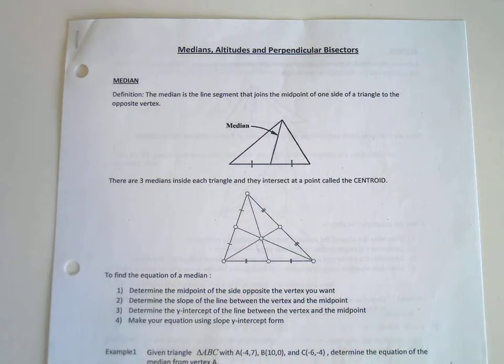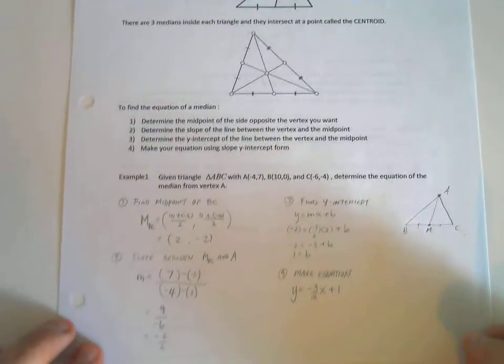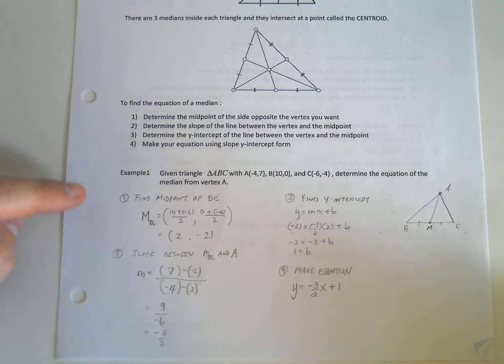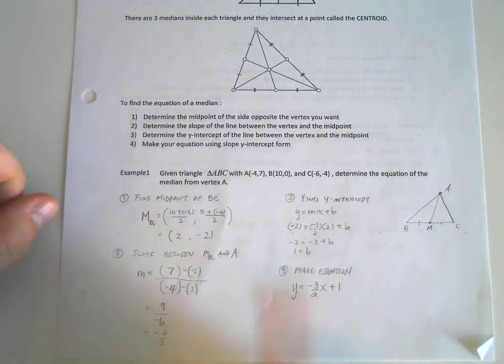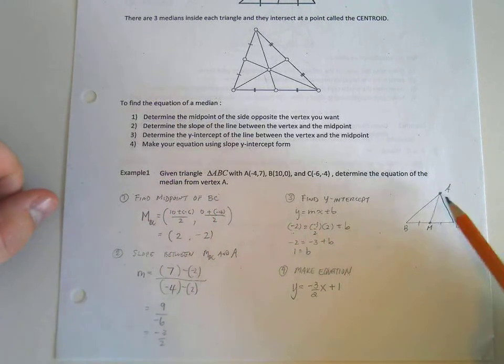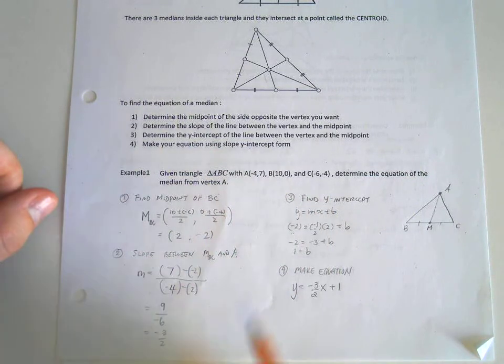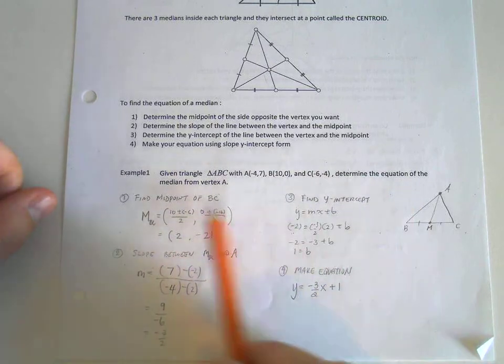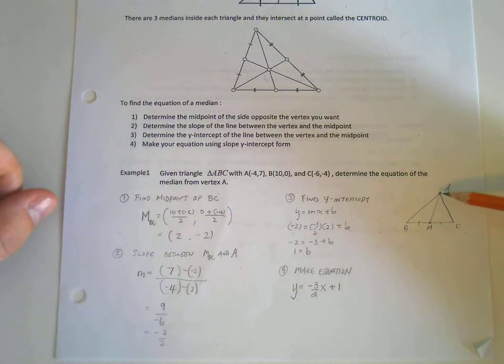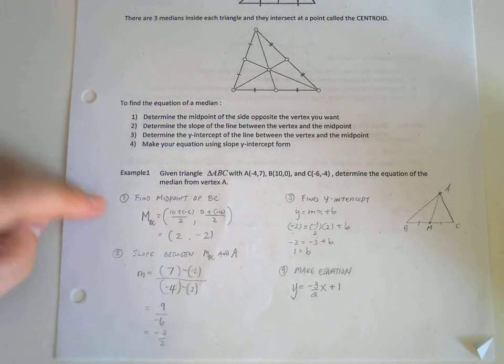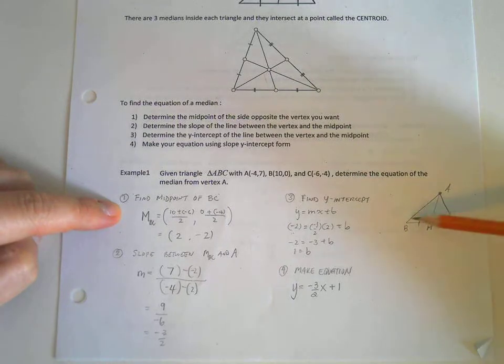How we found the actual median itself was through a process of a few steps. I'm going to go through with the example that's here. The process was already written here. This says if we've got this triangle ABC that I've drawn out here, with A, B, and C as the coordinates, determine the equation of the median from vertex A. So I've drawn out exactly which median I want. It's coming out of A to the midpoint of the side BC. So the first thing that we'd have to do is find the midpoint of BC.